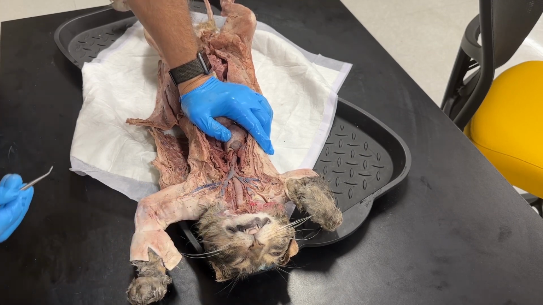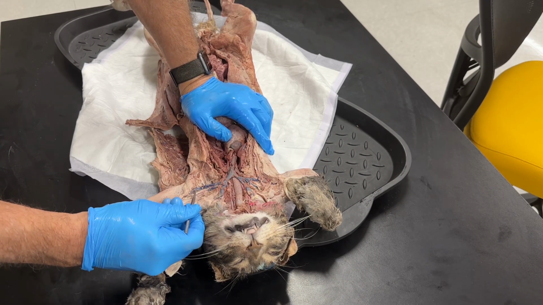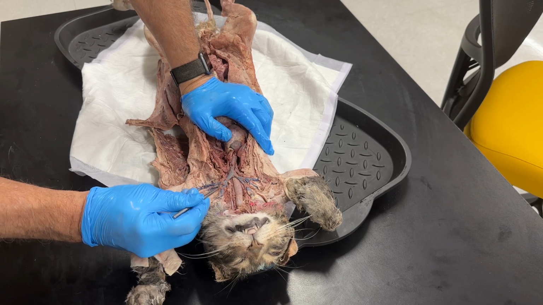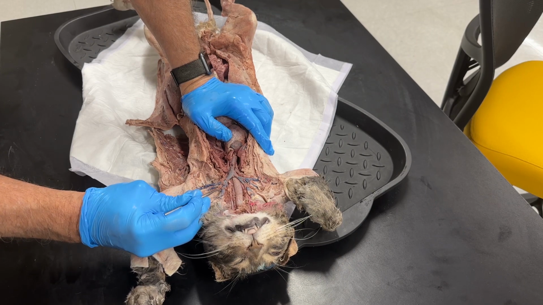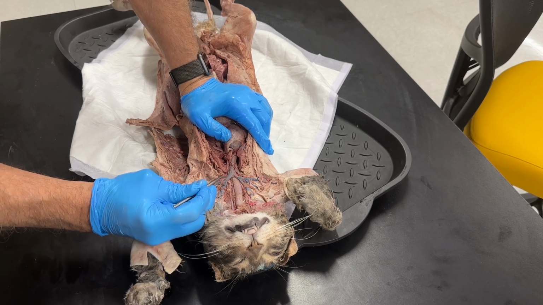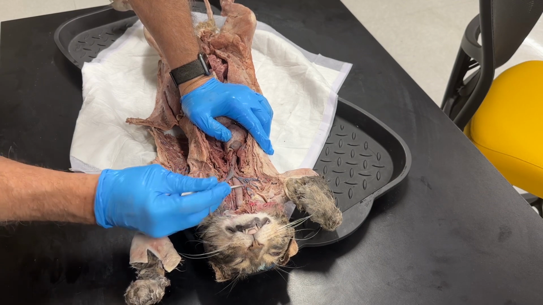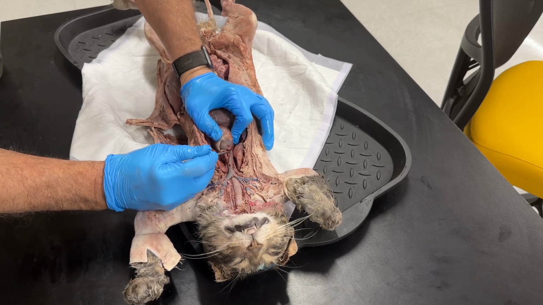The venous return comes back similar to the arterial. There's the brachial vein, becomes the axillary vein, becomes the subclavian vein, and when it joins the external jugular vein, becomes the innominate or brachiocephalic vein, and it's similar on the other side. They join to form the superior vena cava, which enters into the right atrium.